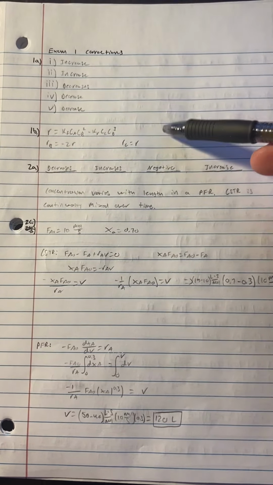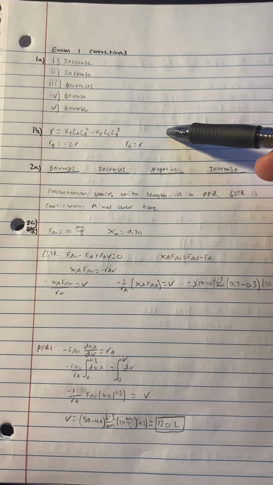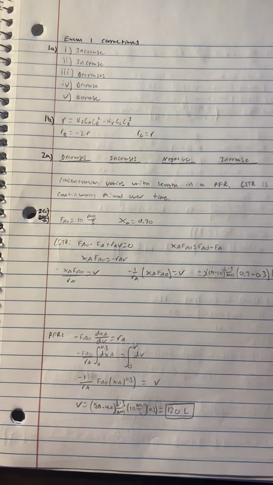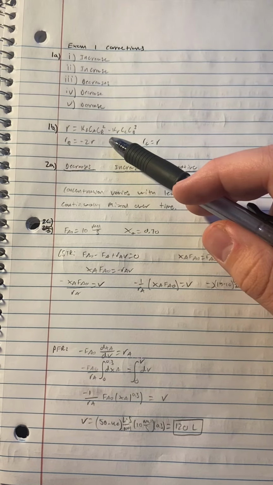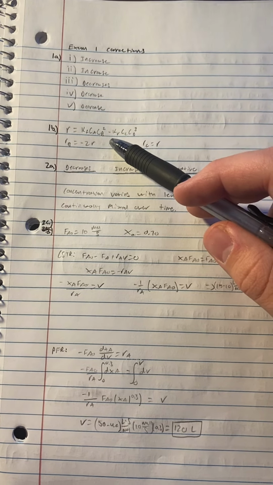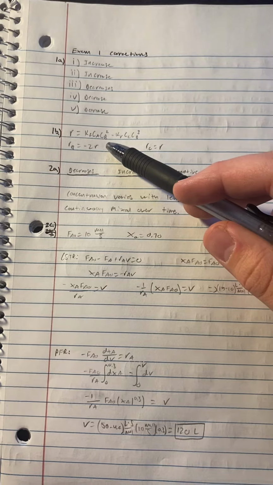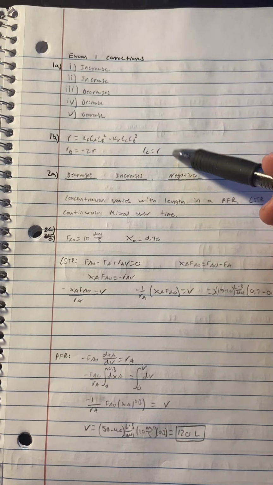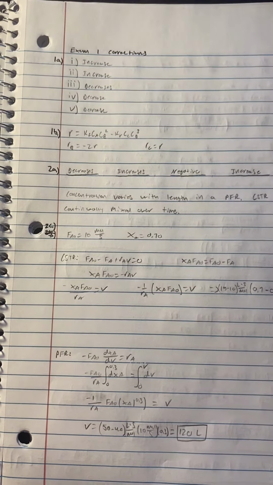For 1B, I had the original correct R equation, but for part B of B, I had RB wrong. I had the square root of KFCA. Now I understand that this is just negative 2R based on the equation given, and then RC would also just be R for this equation based on the chemical equation.